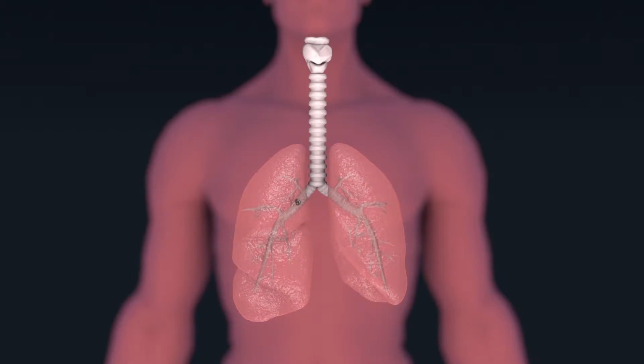Because of their small size, ENM, either instilled or inhaled, travel through the bronchioles and reach the alveoli, where gas exchange takes place. The alveoli are covered by a thin lipid and protein layer called surfactant.